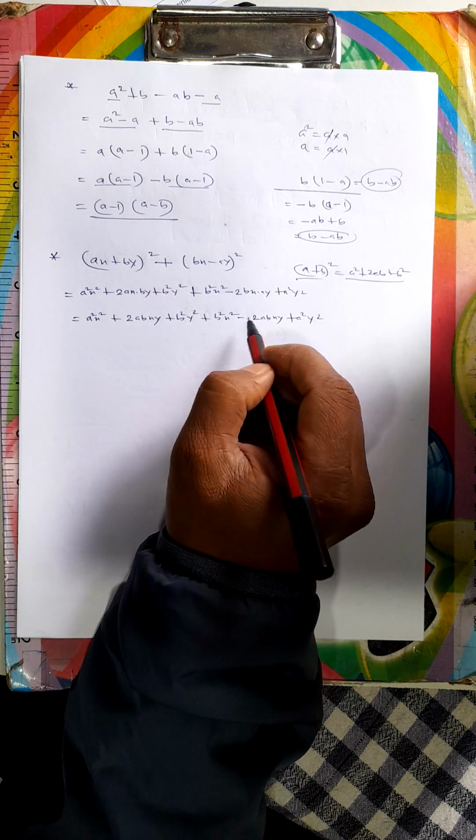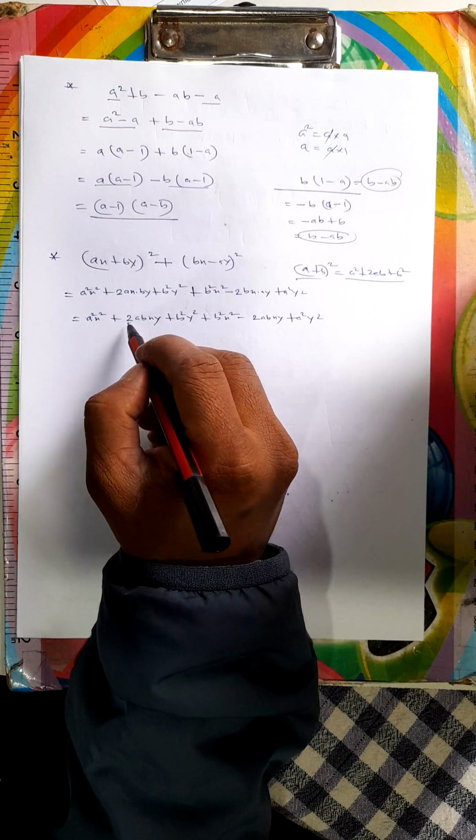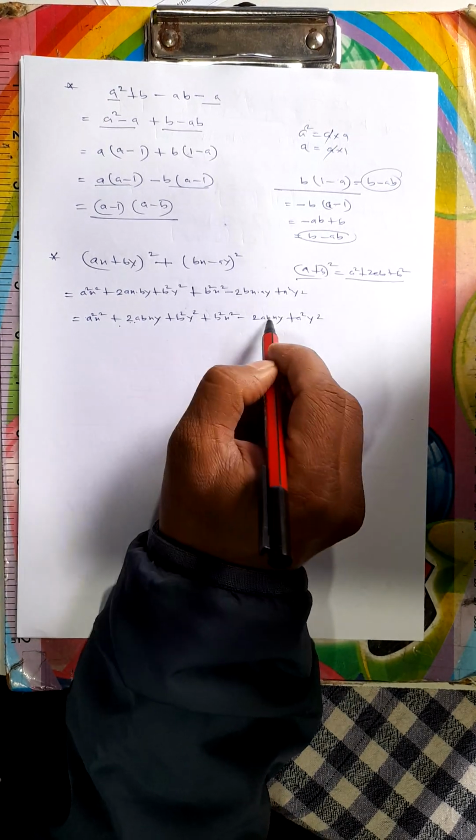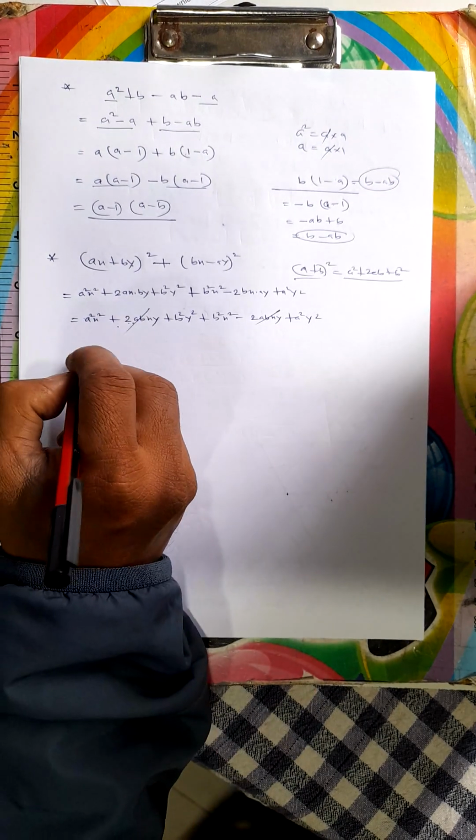Now you see, these two terms are similar. This is the additive inverse of this. We can cancel this, right?